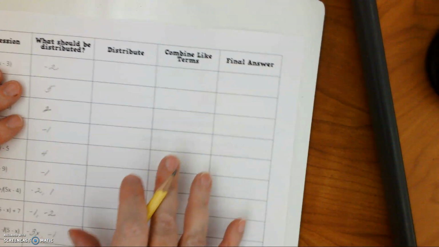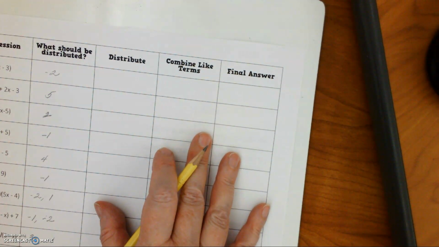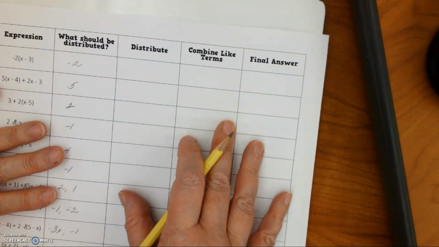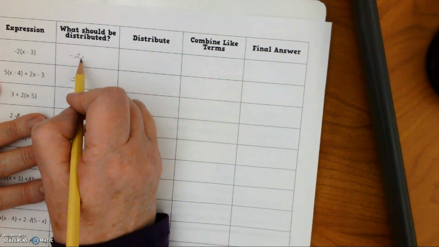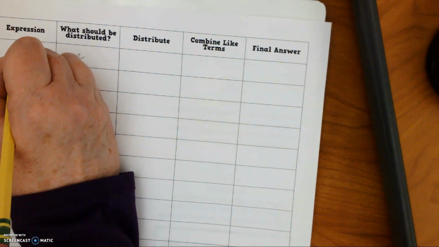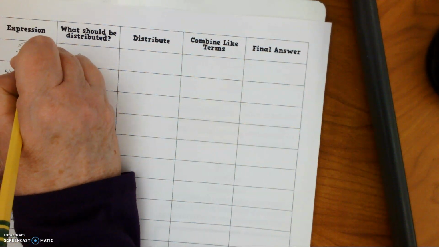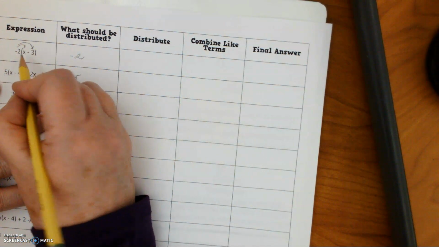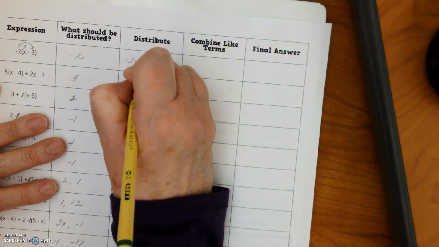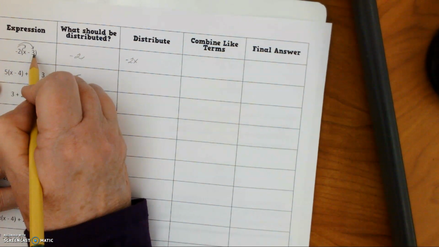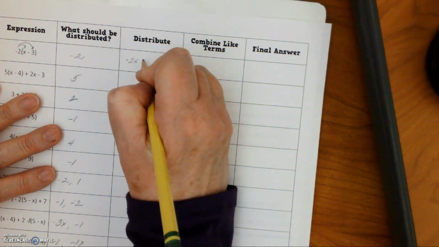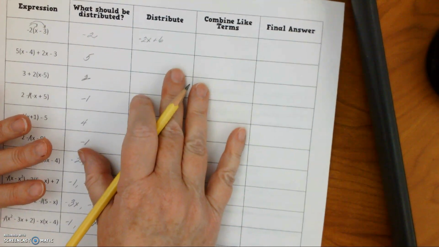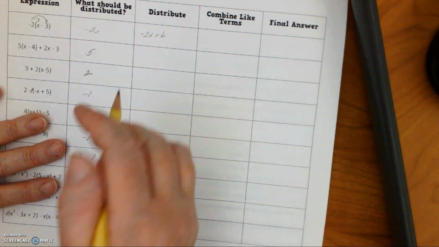Now we are going to distribute. All right? So when we distribute, we distribute the negative 2 to what's inside the parentheses. So negative 2 times x is negative 2x, and negative 2 times negative 3 becomes a positive 6. Okay? So I go to the next one. I'm just going to do row by row.